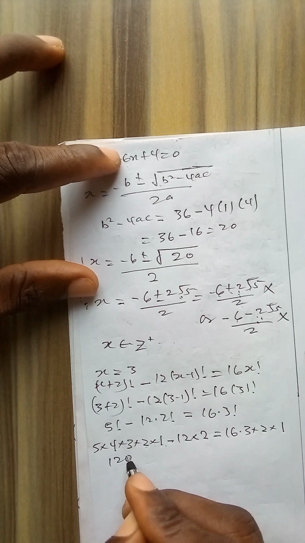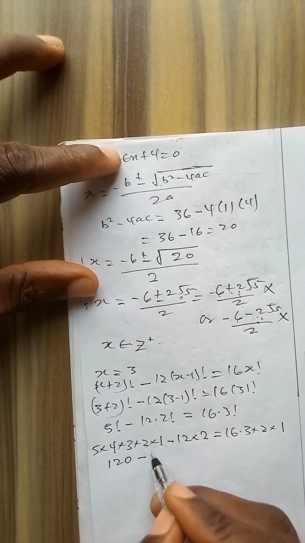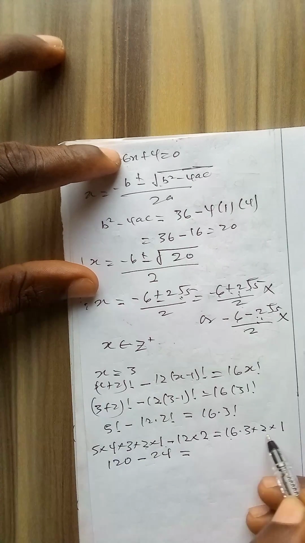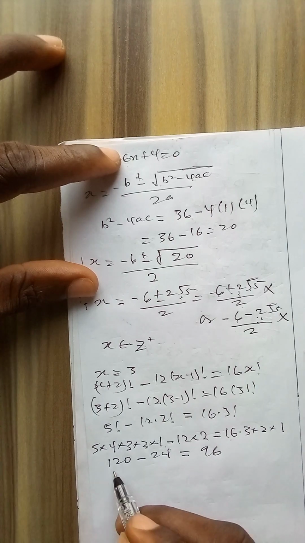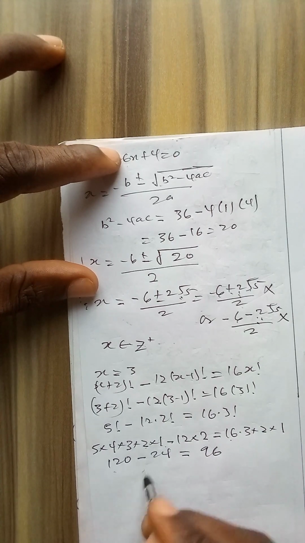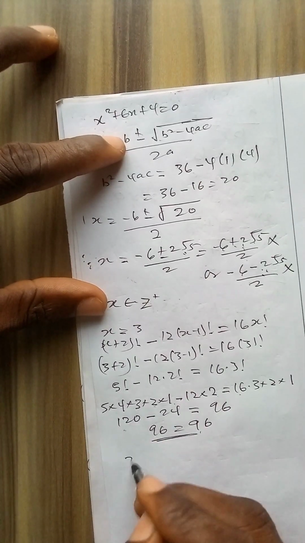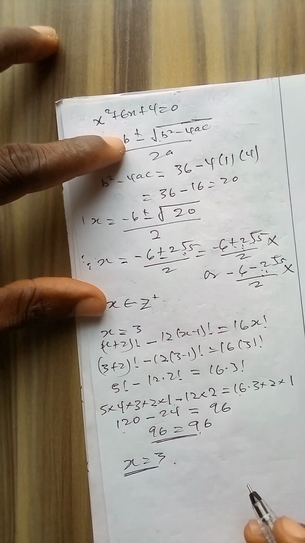So we'll have 120 here minus 12 times 2 is 24, is equal to 16 times 6, which will give us 96. 120 minus 24 is 96. So 96 is equal to 96 and x is equal to 3 as the solution.